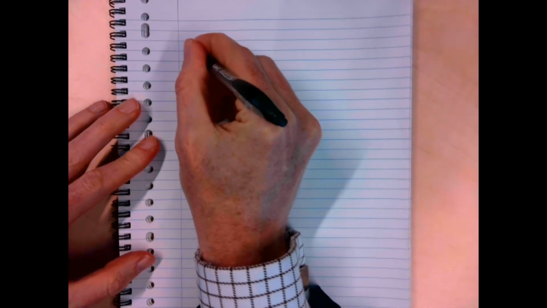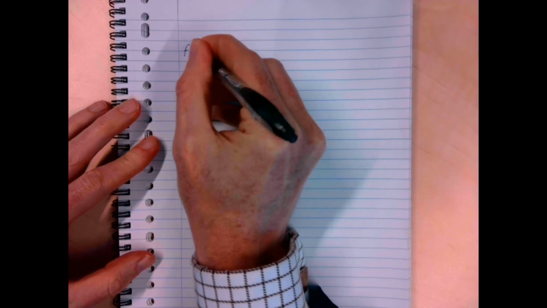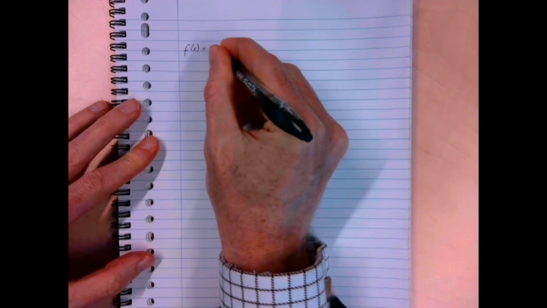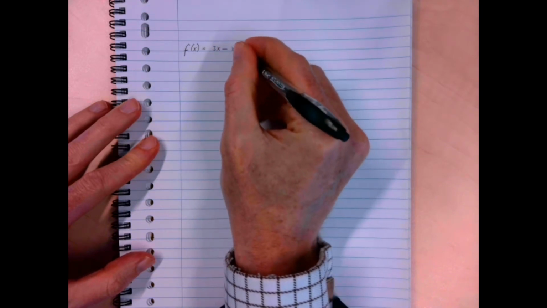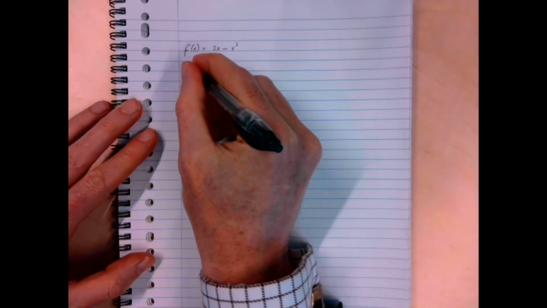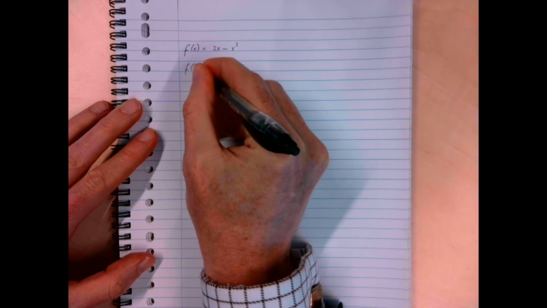So we have this function f of x, which was defined as 3x minus x cubed. And we're asked, if this is the function, what then is f of minus x? So how do we do that?